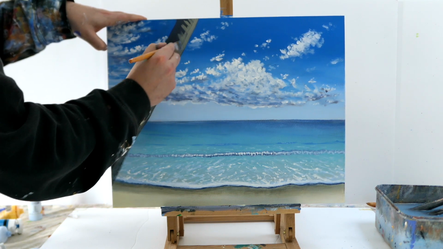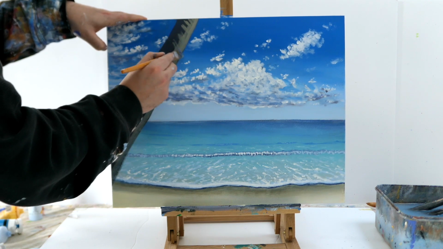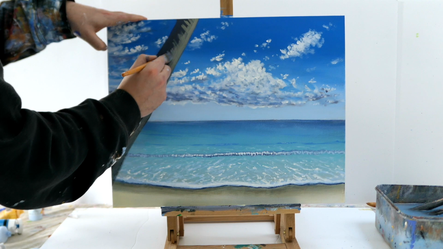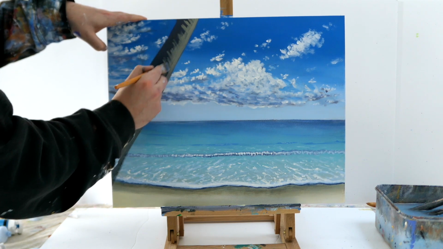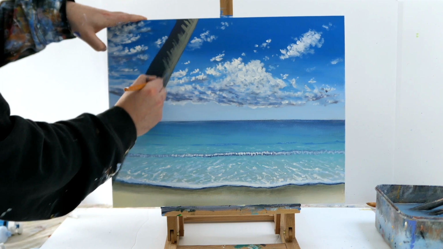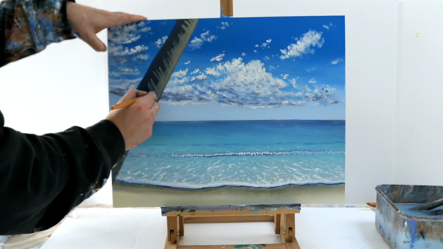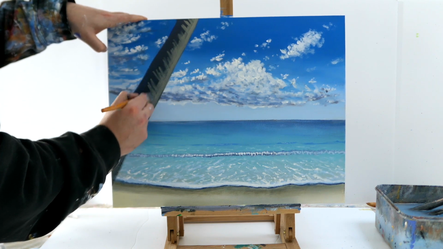And what you can do, if you just drag the brush downwards, you can gently blend in that outline. Because the dark brown that we've just created is dry, you're not getting a mucky colour, you're getting a perfect bright highlight.